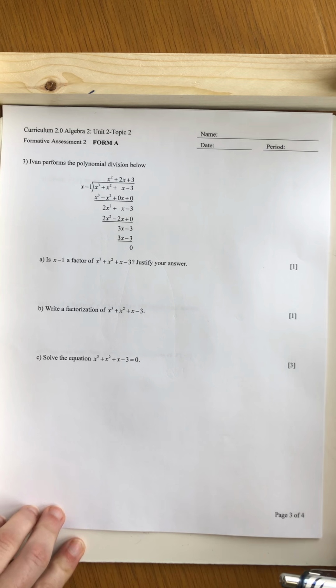Then it says to write the factorization. And this equation is once again the yellow one. It's what I'm trying to divide. So the factorization is what you are dividing by, which is this x minus 1, multiplied by your answer.